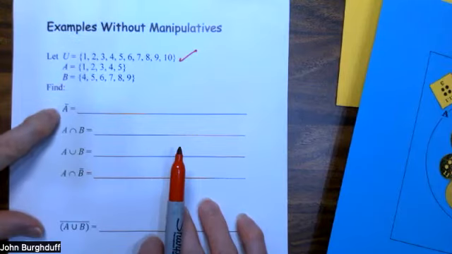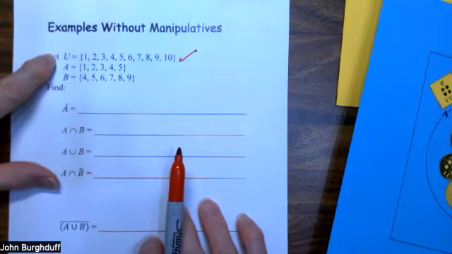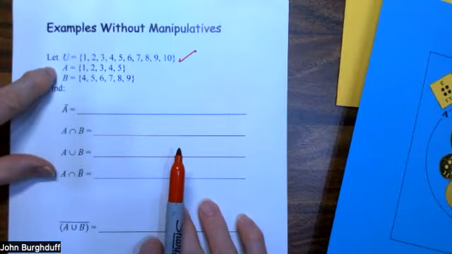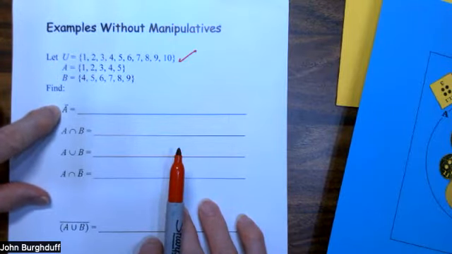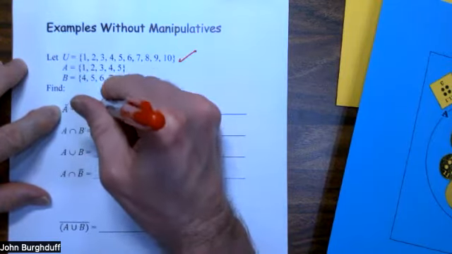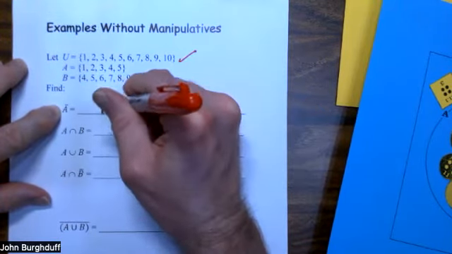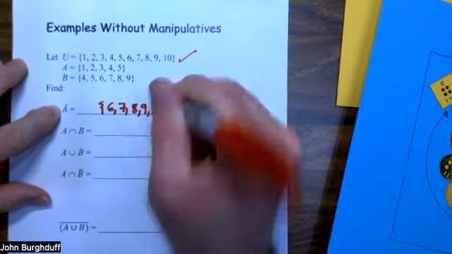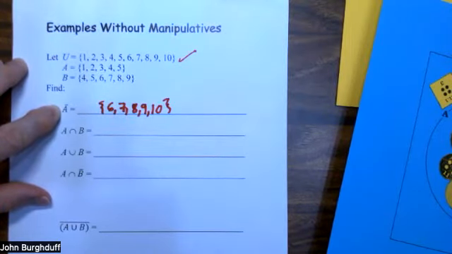Complement. All the elements that are in the universal set, but not in A. So A consists of 1, 2, 3, 4, and 5, the set containing 1, 2, 3, 4, 5. The complement of A would be the elements of the universal set that are not part of A: 6, 7, 8, 9, and 10.